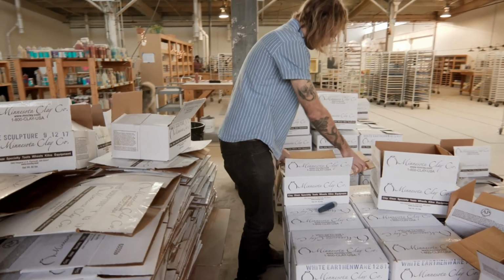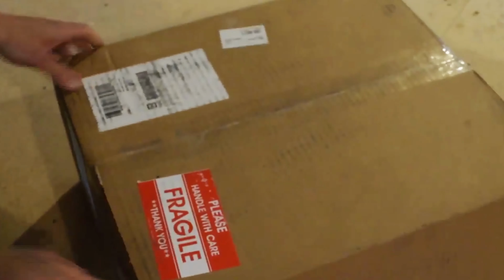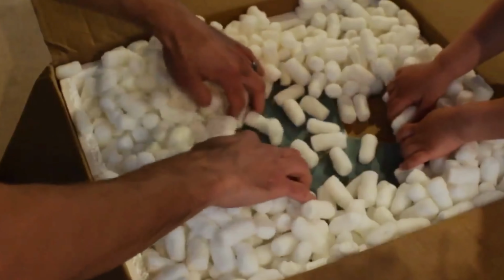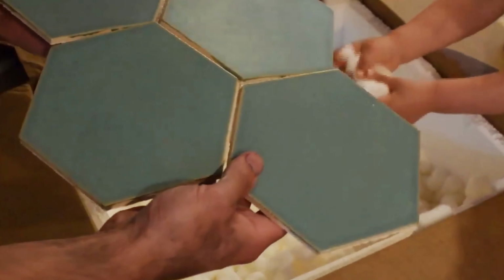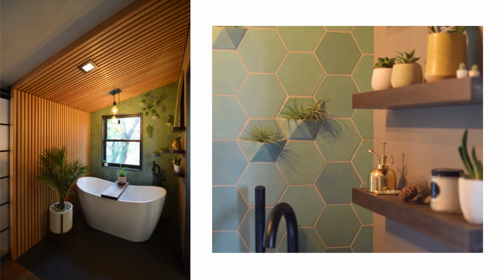Once everything is good to go, we'll ship your custom mosaic directly to your door. We do our best to take out any remaining guesswork, but we're always available to answer any questions you might have along the way. Our kiln is always fired up and ready to go. All you have to do is reach out today to get started.